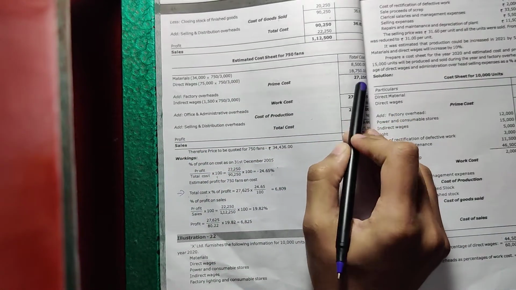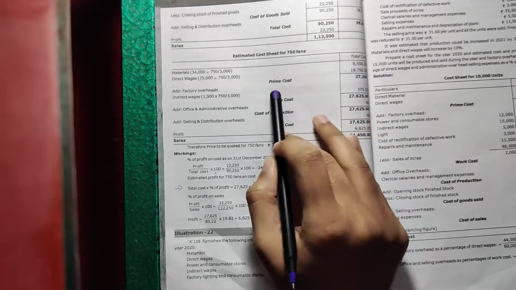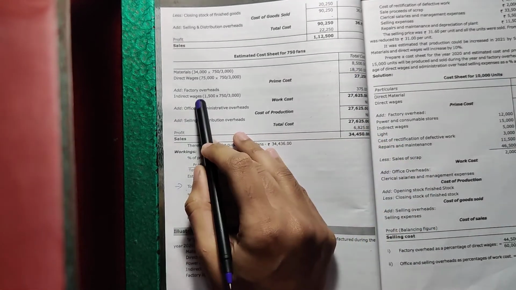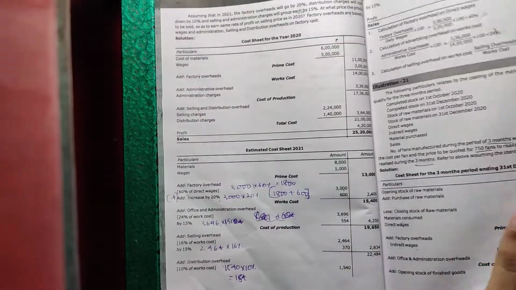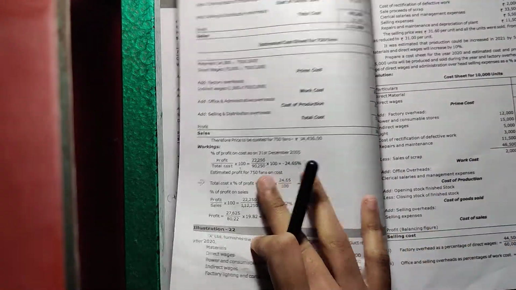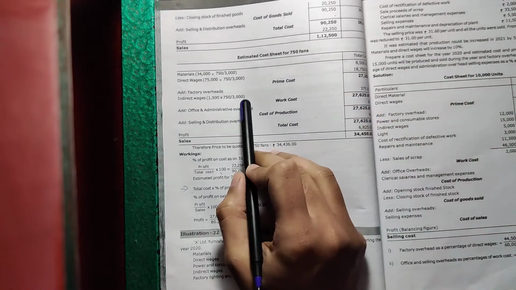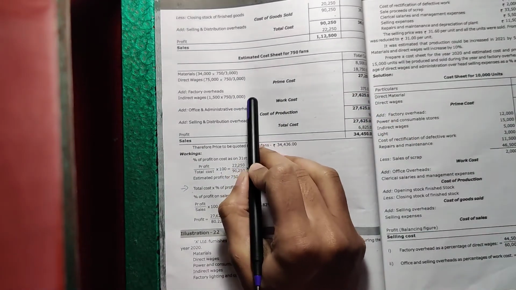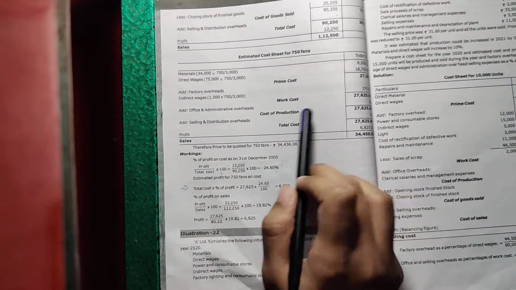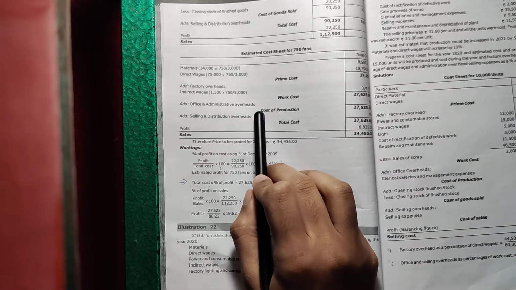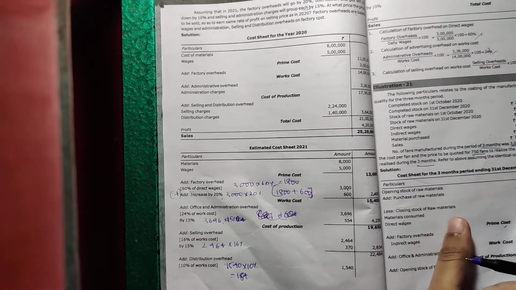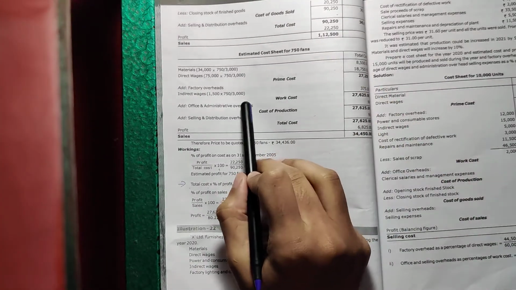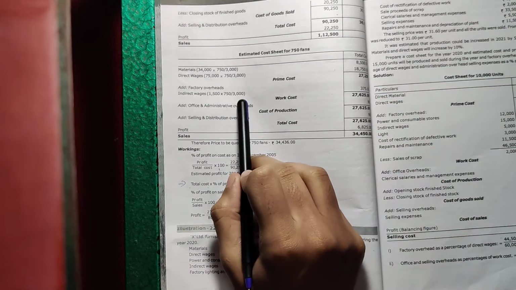Take the wages amount into the number of fans that is given divided by the number of units. You will arrive at the figure, after which you will add both of them to arrive at your prime cost. Then you will take your factory overheads. In your factory overheads there was indirect wages. What was the amount of indirect wages? It was 1,500. Again, for 1,500 you need to take only for 750 divided by the number of units. You will arrive at your works cost. Your office and administration will remain nil, because there is no information in the cost sheet regarding office and administration.